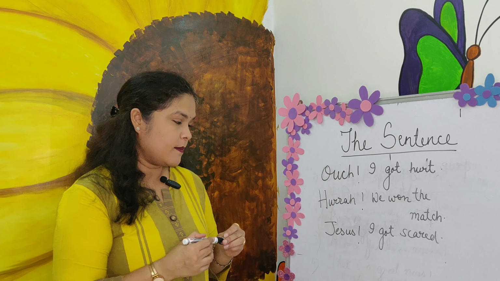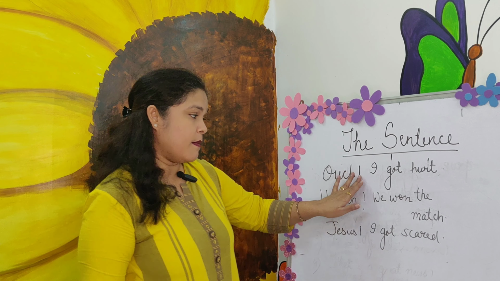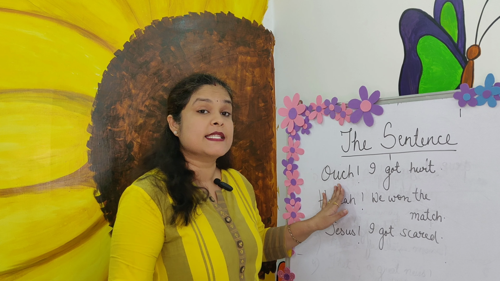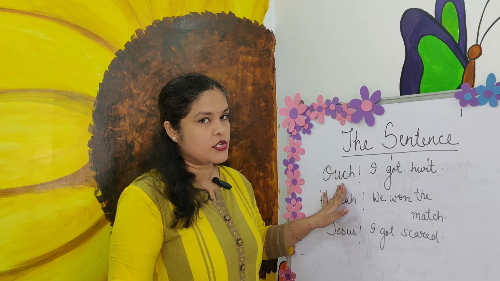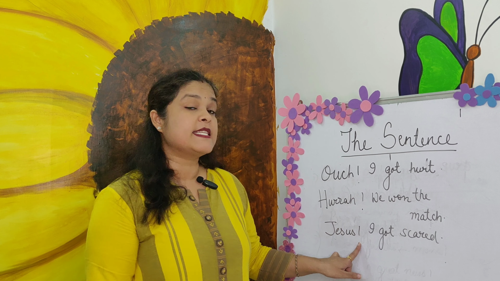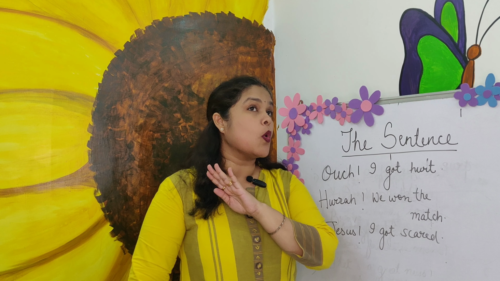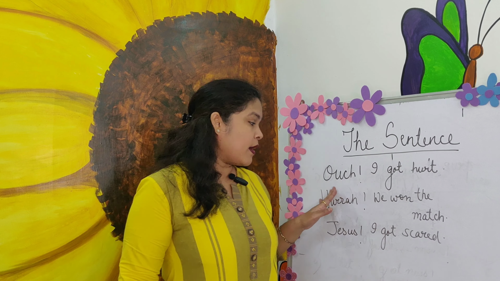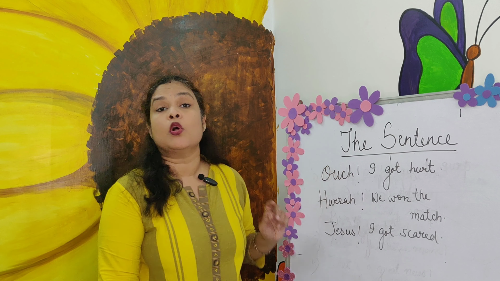Okay, so here the exclamation mark is just after the exclamatory word or the interjection that we are using, and then we are ending it. So this mark itself will show you that it is an exclamatory sentence. Okay, so that's the rule. An exclamation mark is always present after the exclamatory word or the interjection that we are using.